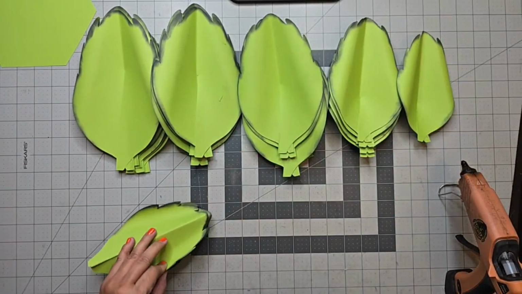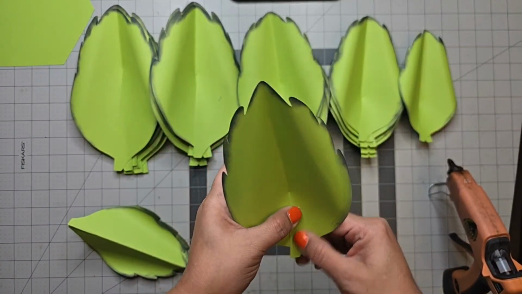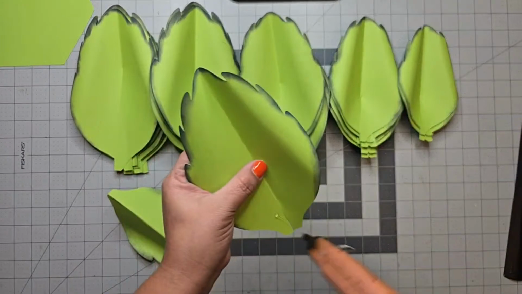And now we're into petal 4. Again, just assembling as usual.